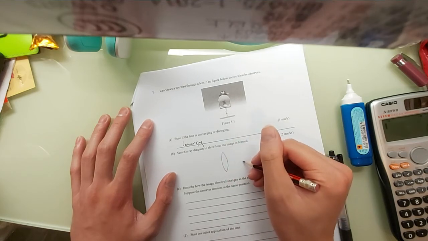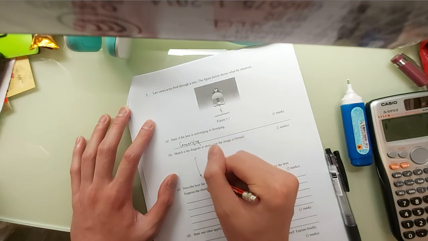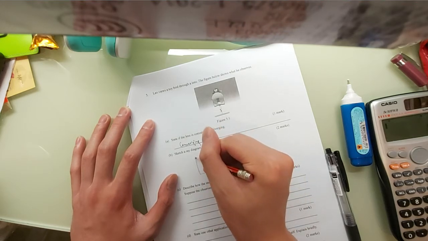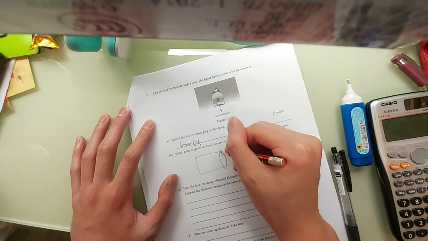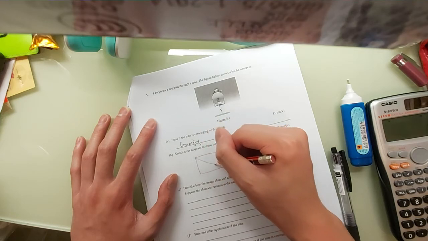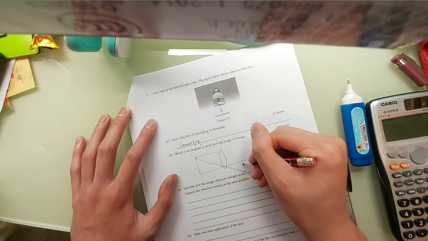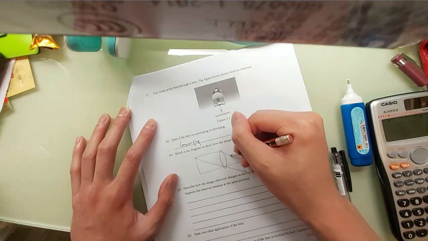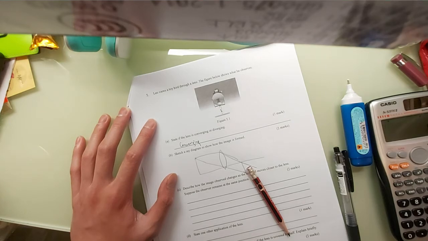And it's smaller too. Realistically, I will need a ruler for this, but I don't have much time now. So, yeah. Okay, so it's really smaller, and it's like this, yeah.